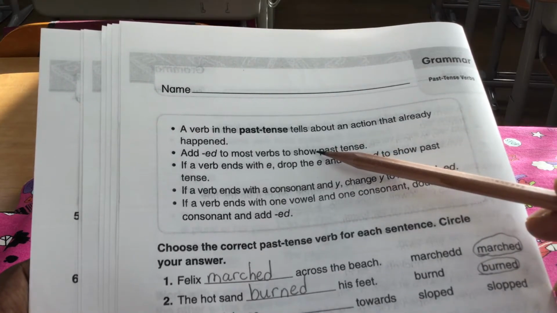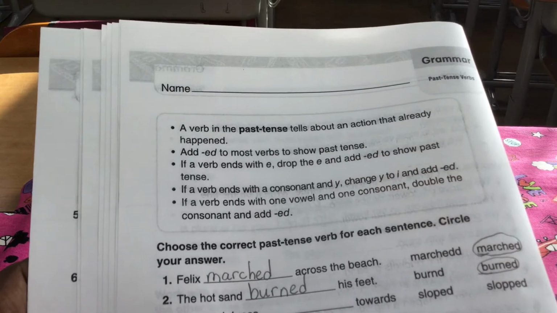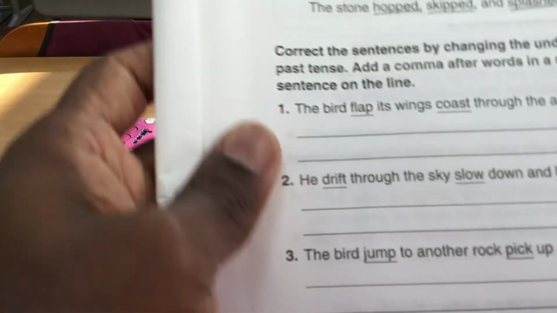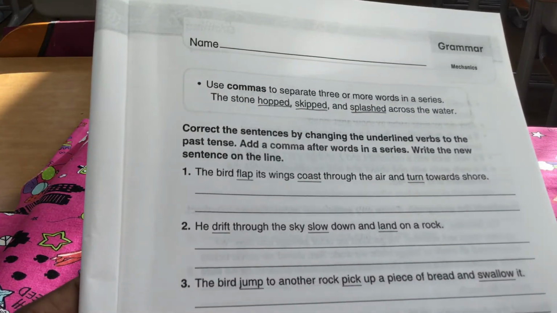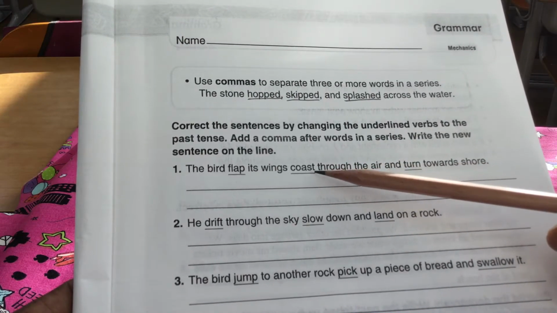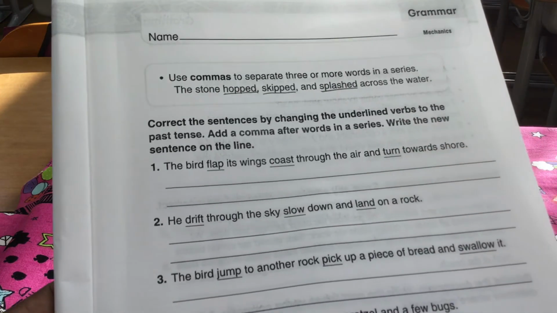Add ed to most verbs to show past tense. Okay. Let's look back here again. Okay. So I know I need to add an ed to coasted, and I need to add one to turn.